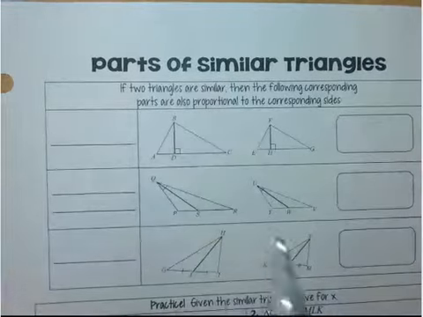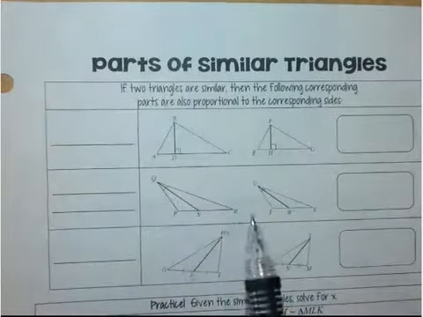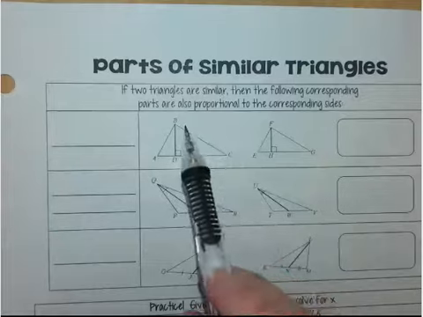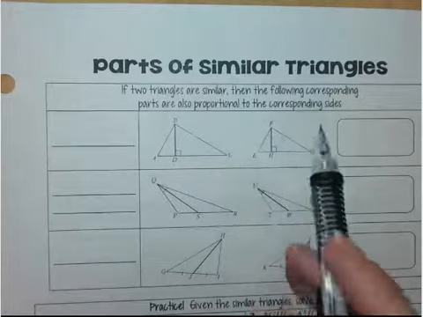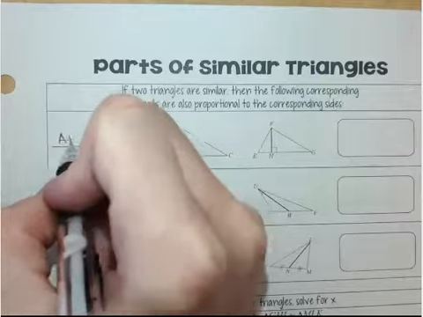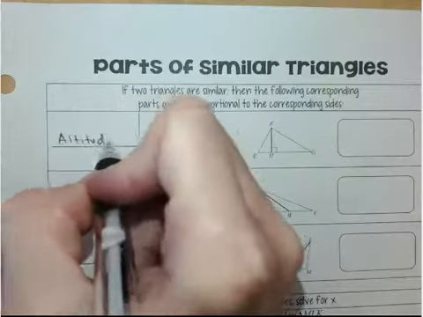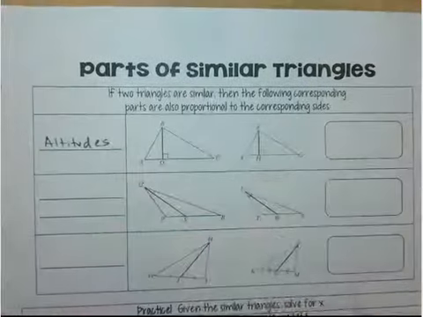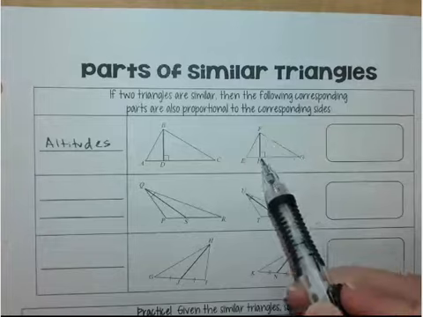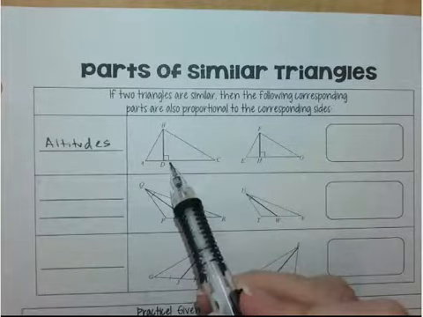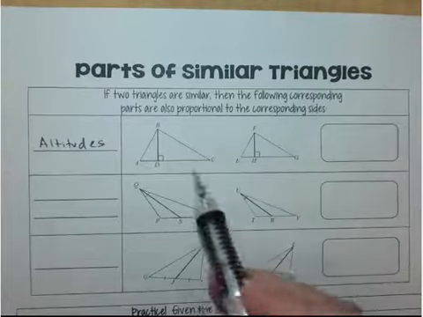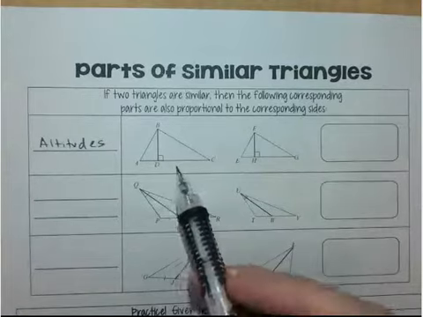The notes for today are going to start with parts of similar triangles. If two triangles are similar, then the following corresponding parts are also proportional to the corresponding sides. So the first one we're going to start with are altitudes. If I look at this triangle here, remember the altitude goes from the vertex to the other side, and it's perpendicular. It's not a perpendicular bisector, it just needs to be perpendicular. And so I've got two triangles with altitudes in them.